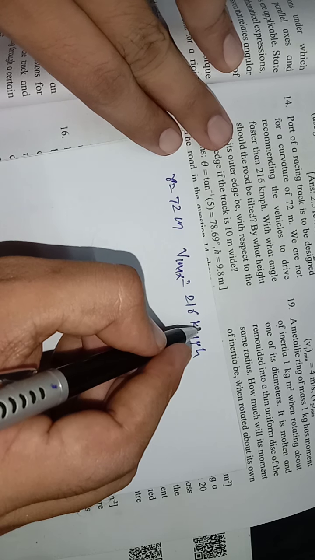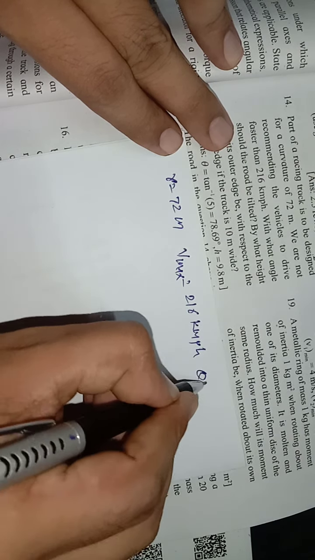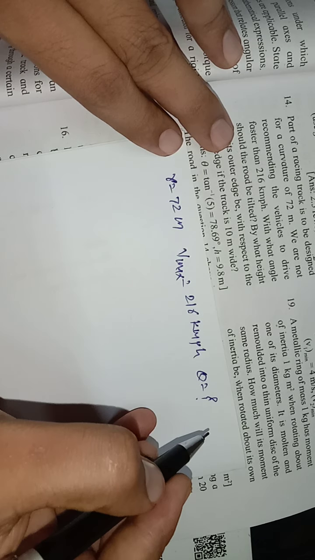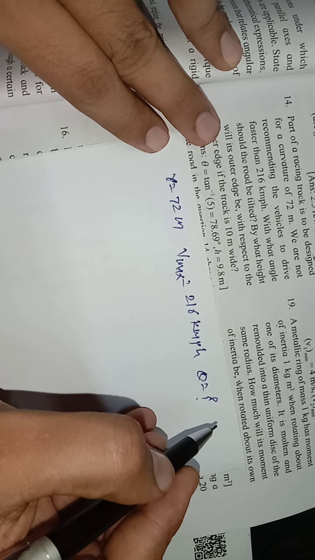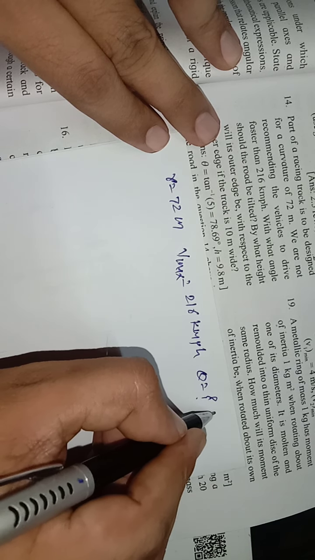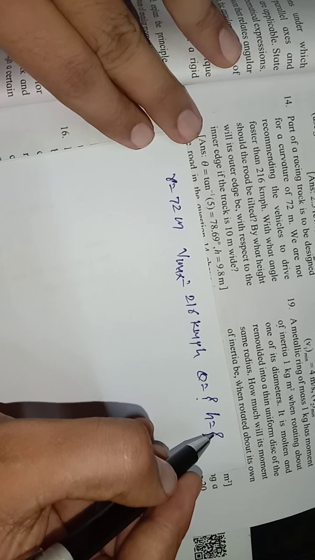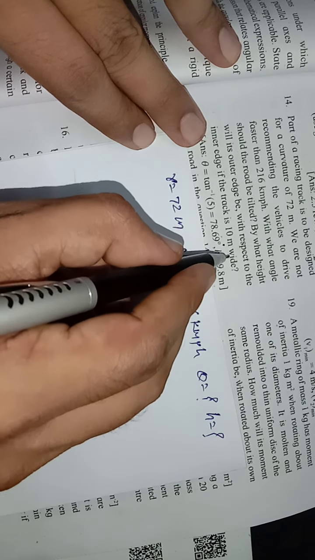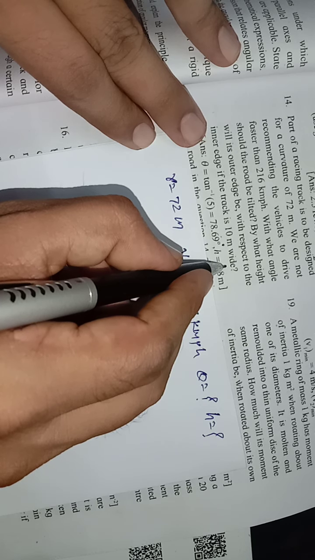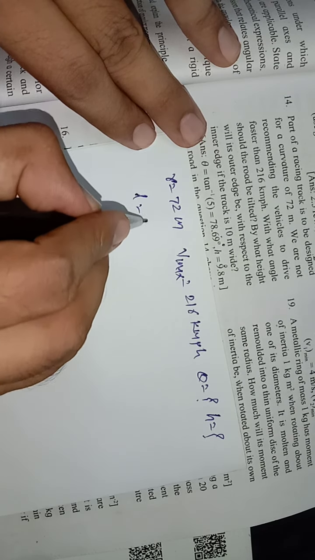With what angle should the road be tilted? So we have to calculate theta here. Theta is equal to question mark. By what height will its outer edge be? That means we also have to calculate the height. H is equal to question mark, with respect to the inner edge if the track is 10 meter wide. 10 meter wide, that means L is given here. L is equal to 10 meter.